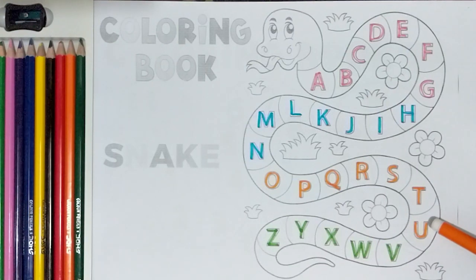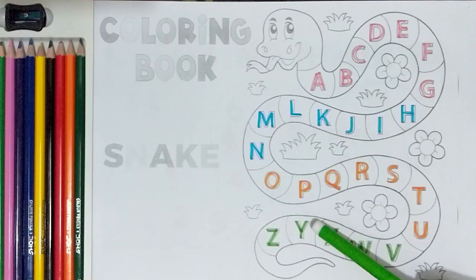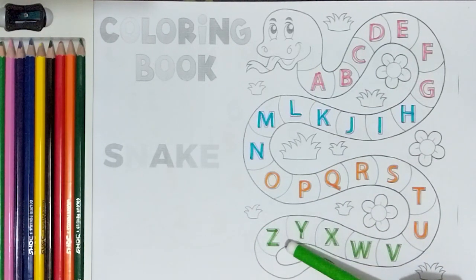U is for umbrella. V is for van. W is for world. X is for X-ray. Y is for yellow. Z is for xylophone.